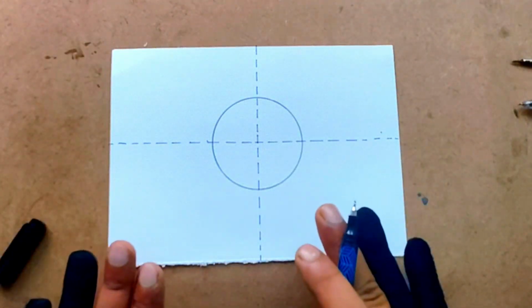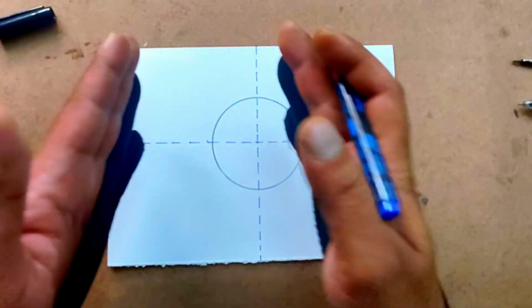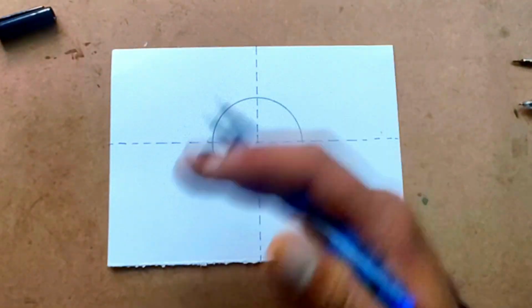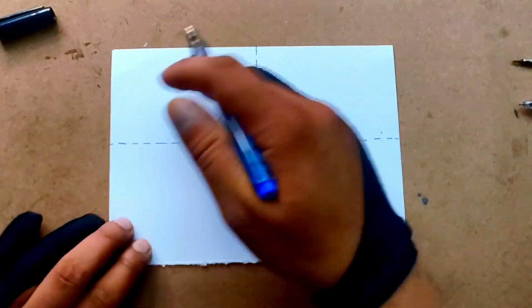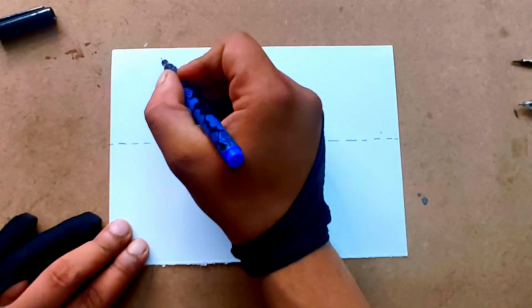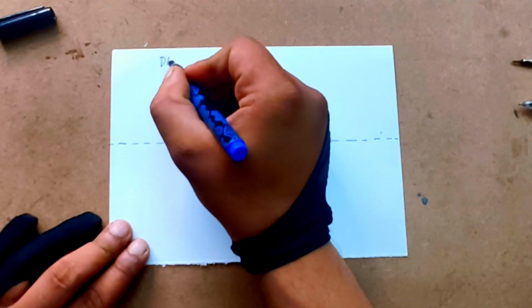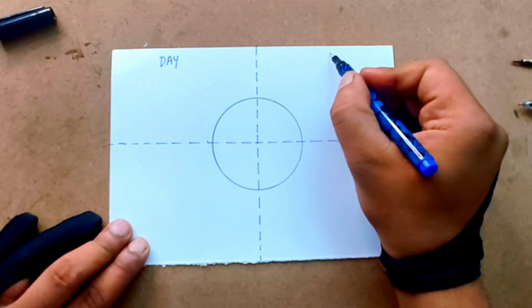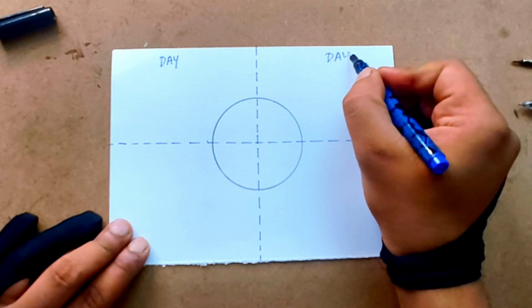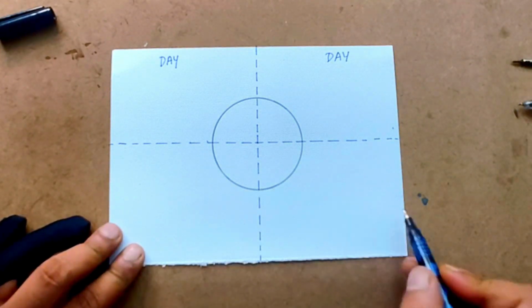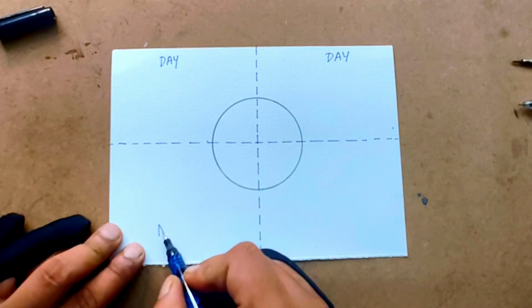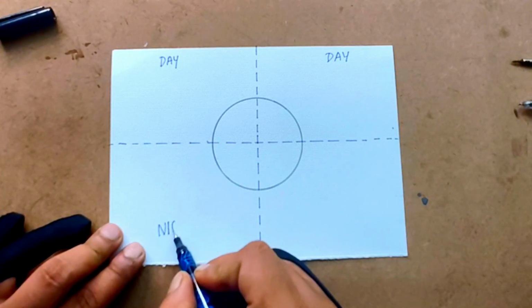So we divided this circle into two parts first and later into four sections. This entire upper part we call day, and this entire bottom part is the section of night.